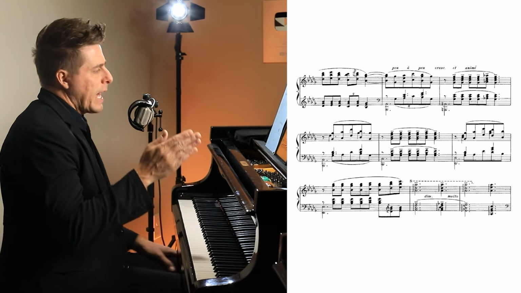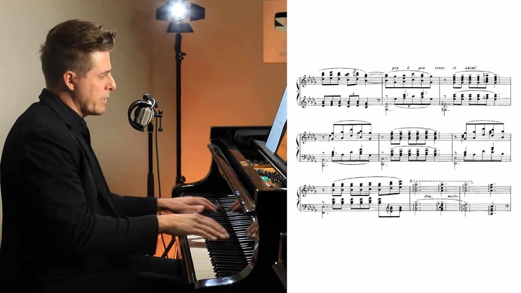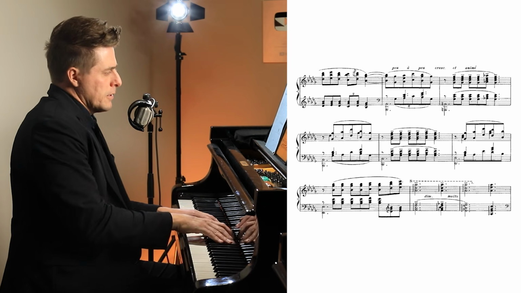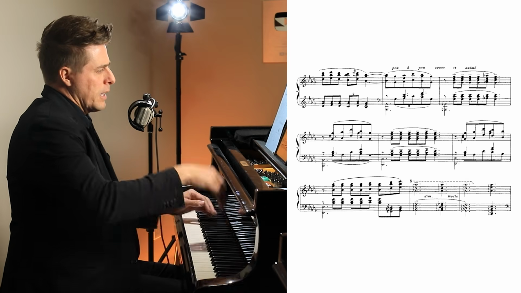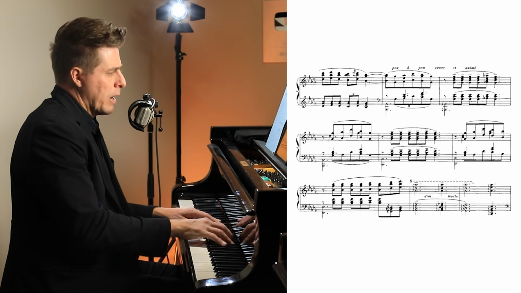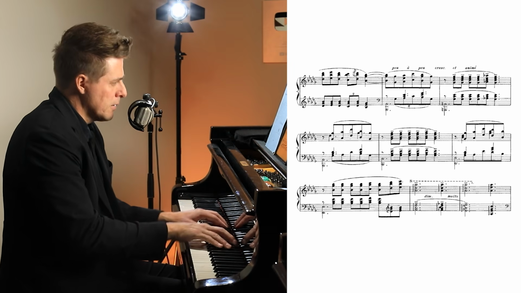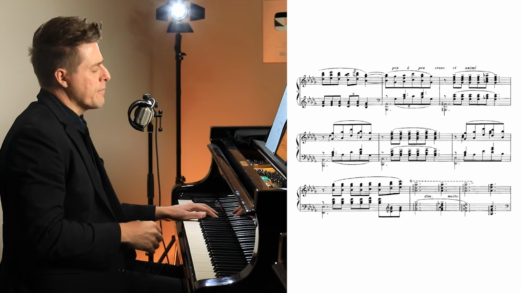But we see that sextuplet versus the normal triplets, and then we go to another one of those groups, and then another one, and then we finally arrive there.